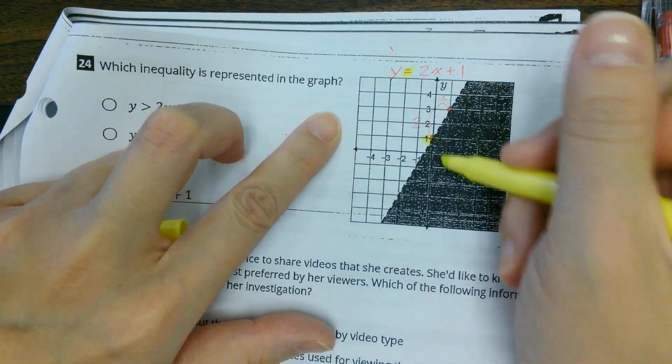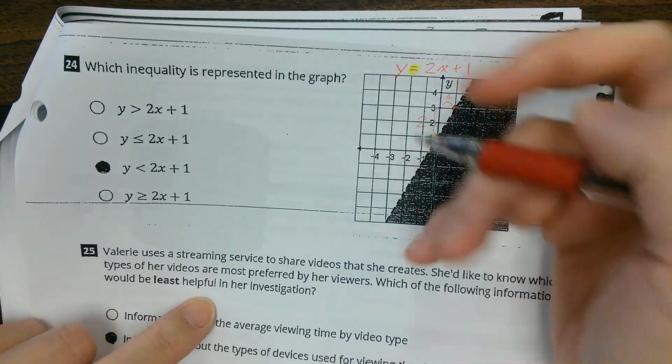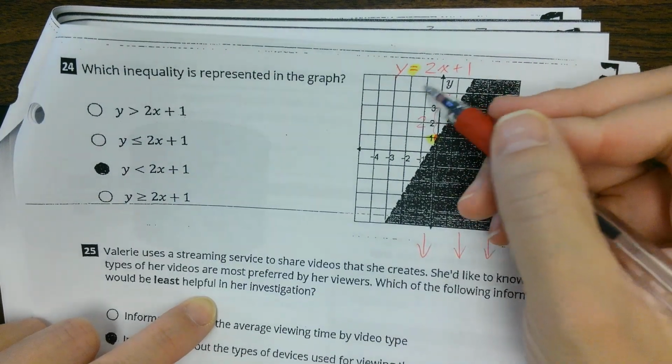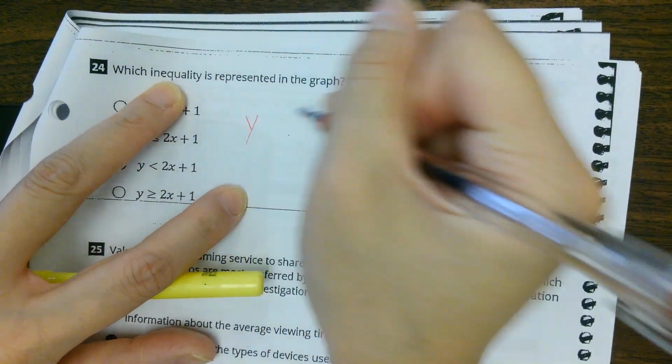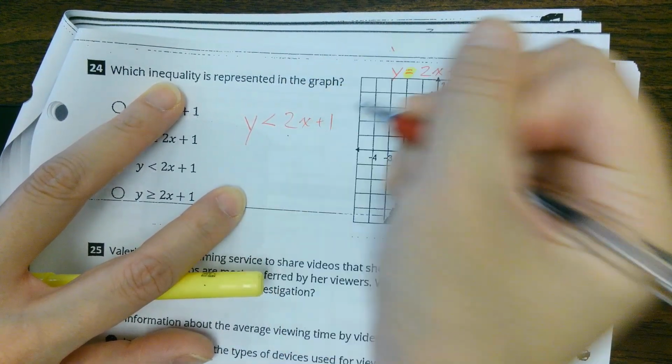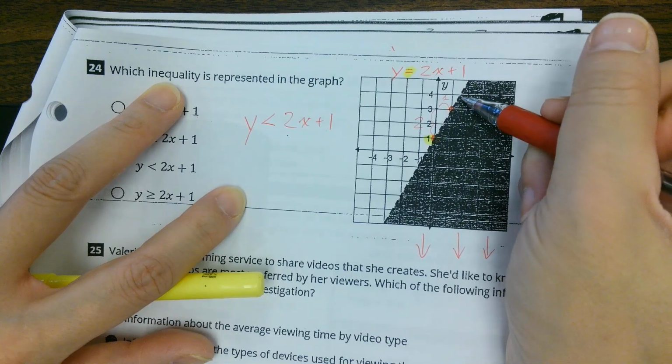Because it's an inequality, instead of an equal sign right here, I'm going to do greater or less than. Since I am shading below it, it's going to be less than. So y less than 2x plus 1. And notice it's a dotted line.